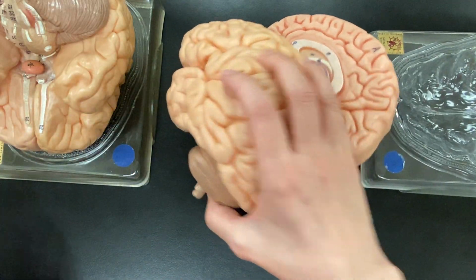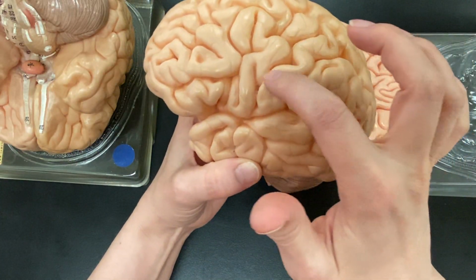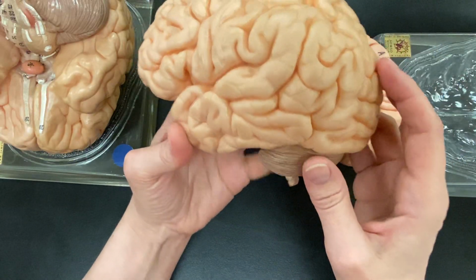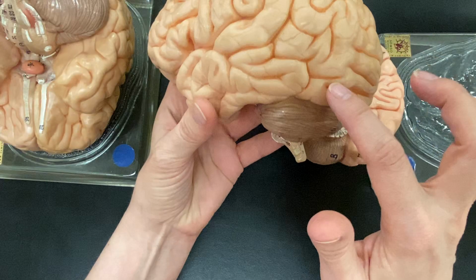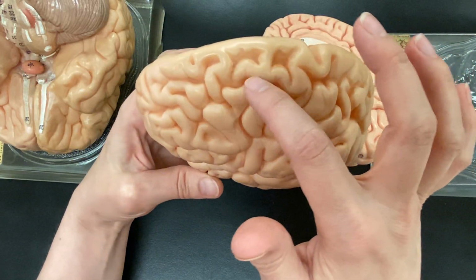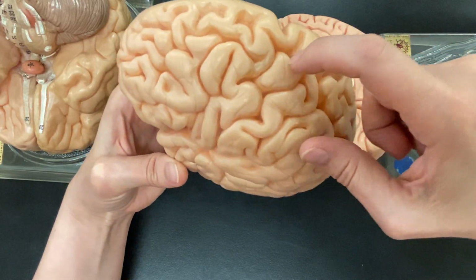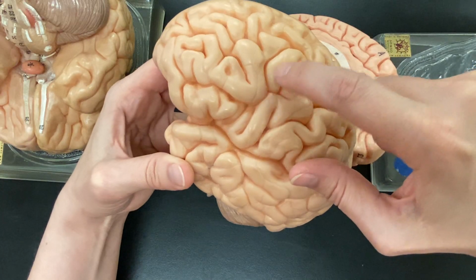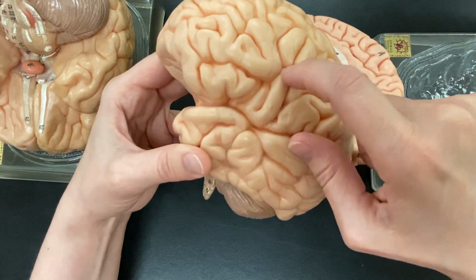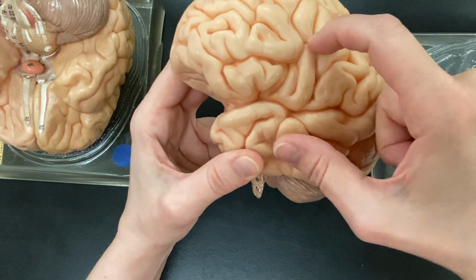And the gyrus is each of these raised folds. The brain is folded up so that you'll have enough space inside your skull for all of these neurons. So each raised fold is a gyrus. And then the indents in between, each indent is a sulcus. So raised fold gyrus, and the indent in between those gyri is a sulcus.